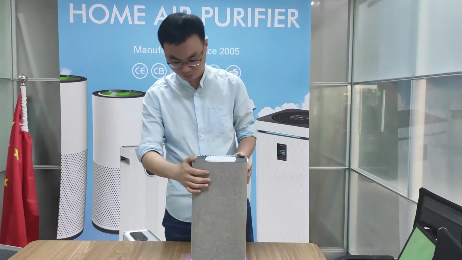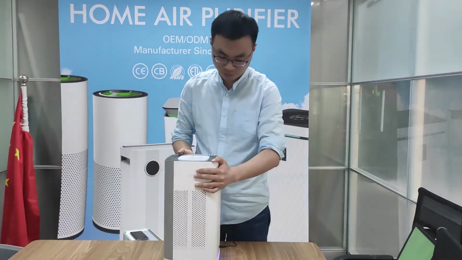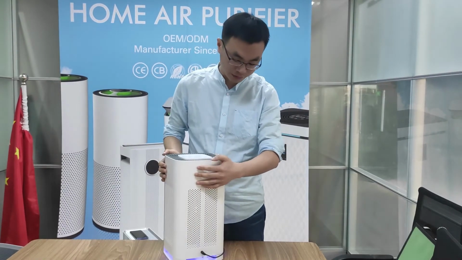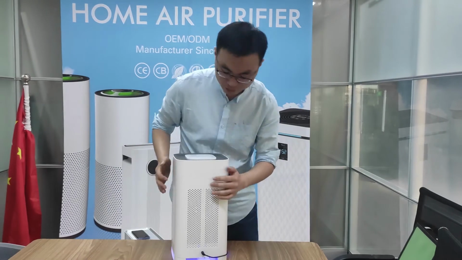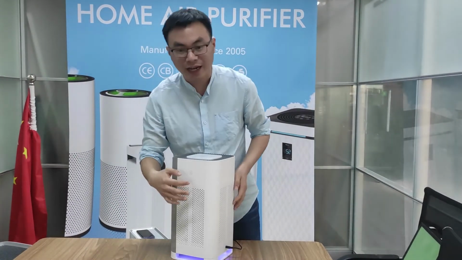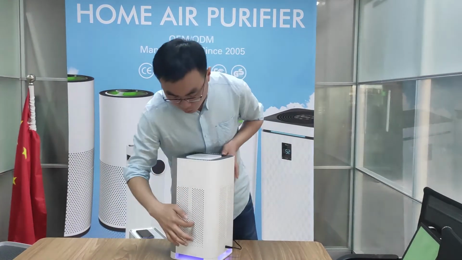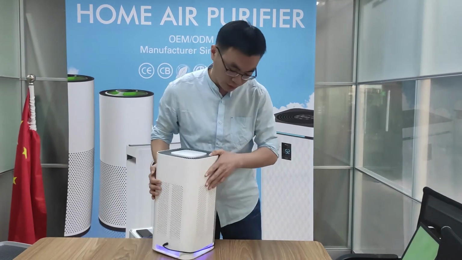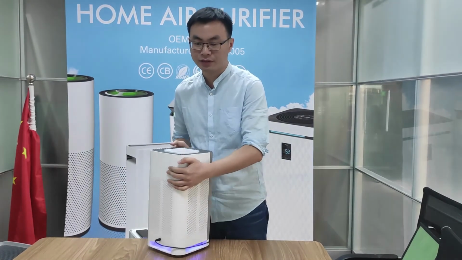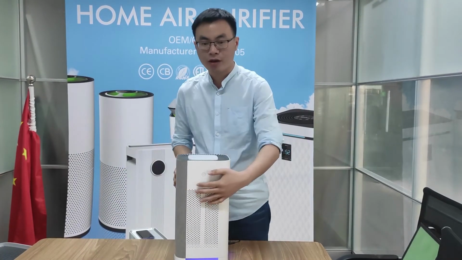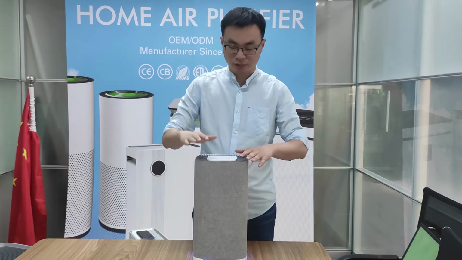And for this model, it has 3 sides for air inlet: 1, 2, 3. 3 sides for air inlet, and the air outlet is from the top here.